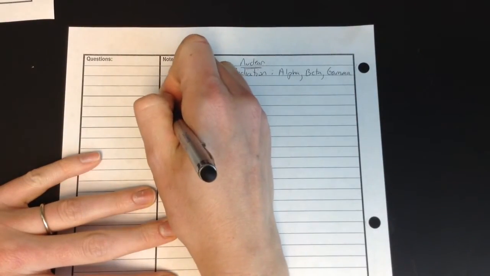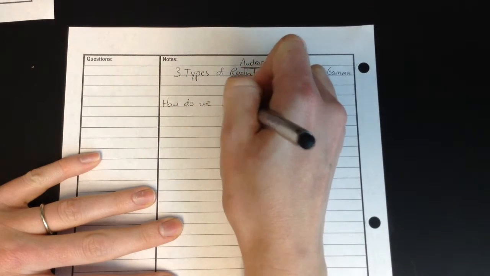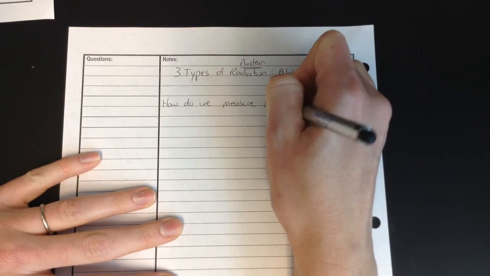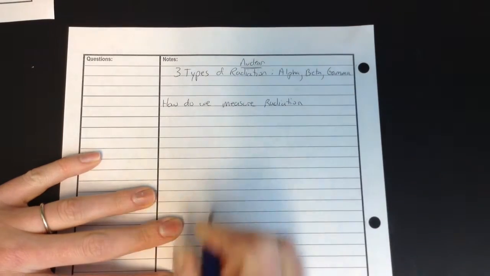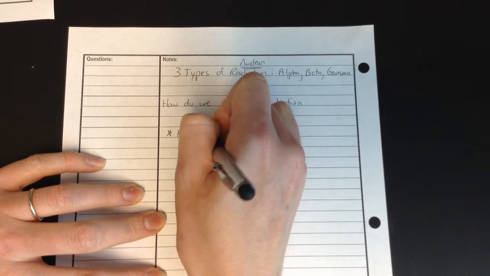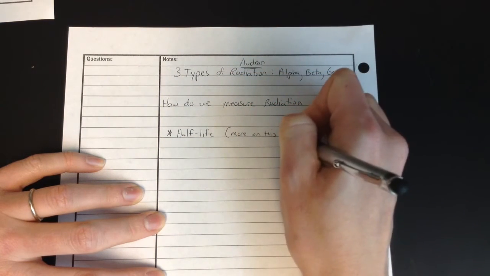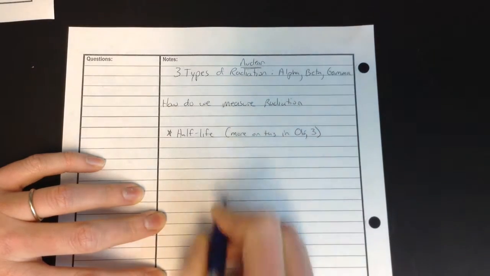So then our second question, that is our essential question, is how do we measure it? How do we measure radiation? And there's a bunch of different ways. One of the things that we can measure is something called a half-life, which there will be more on in Objective 3. So I'm going to write that here. I'm just going to define it here.